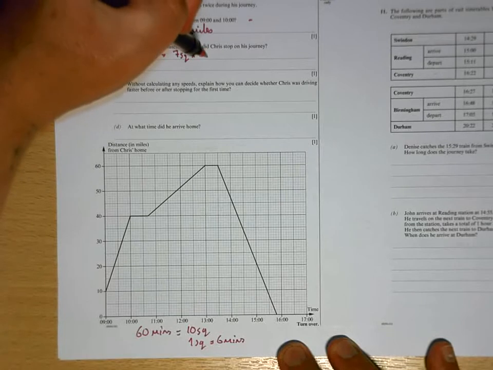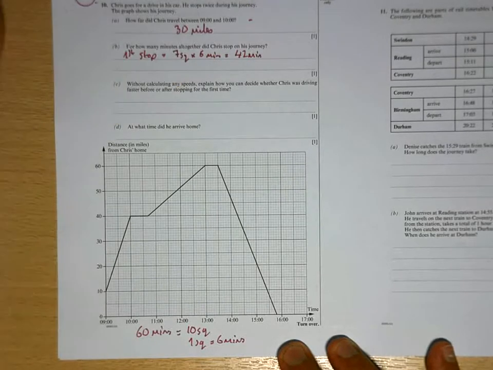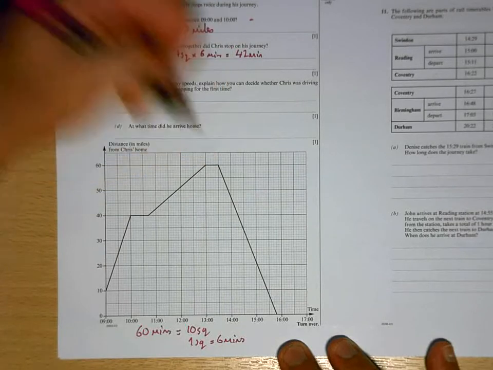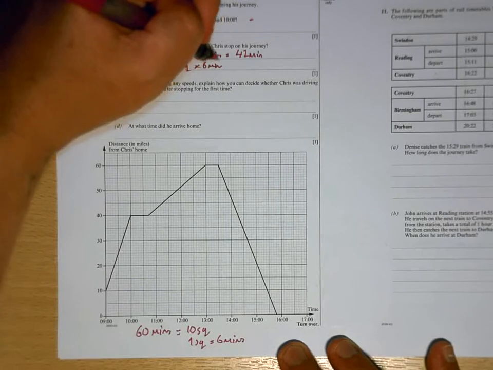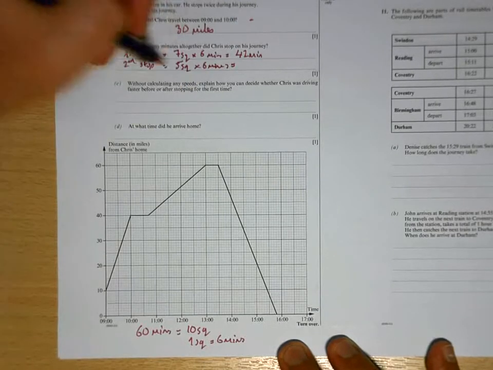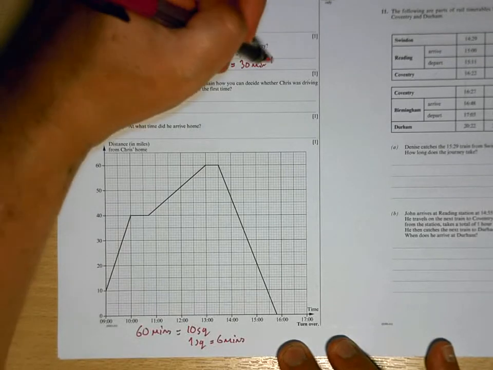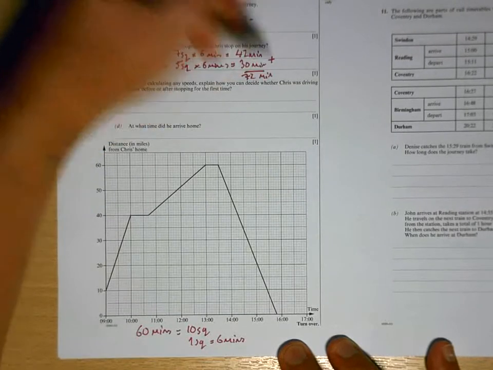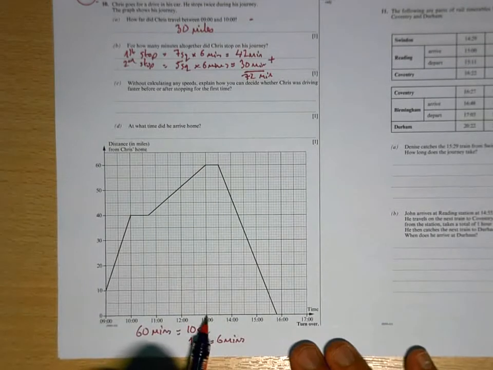So that's 42 minutes. The second stop is 5 squares, each one 6 minutes. So that's 5 6s, 30 mins. So altogether he stopped for 72 minutes. Easy once you've worked out how much time each little square represents.